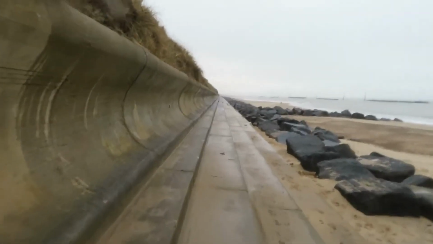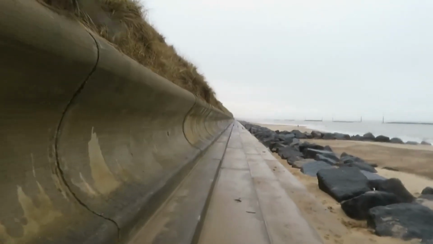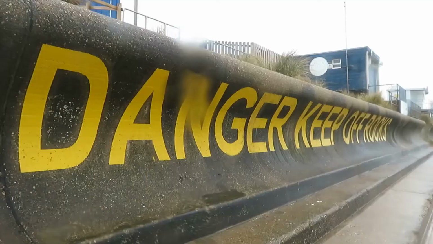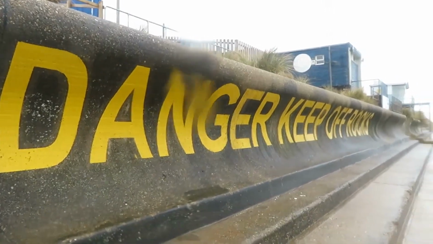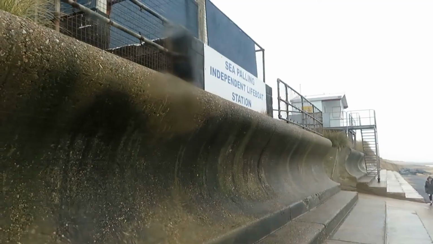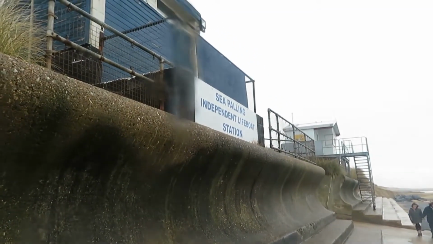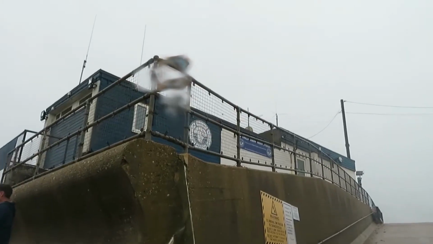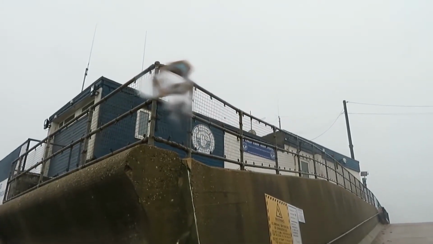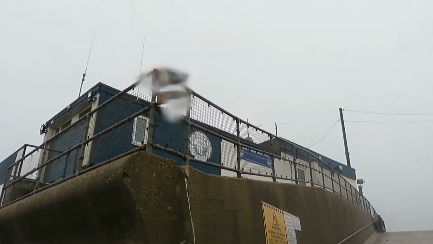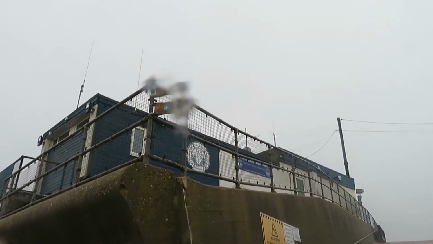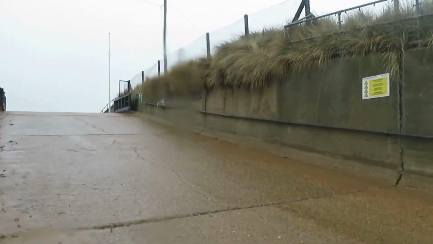So we've now picked up some more steps. This may be junction 33. So it's the Sea Palling Independent Lifeboat Station with the National Trail sign at the top there. So it's up this.